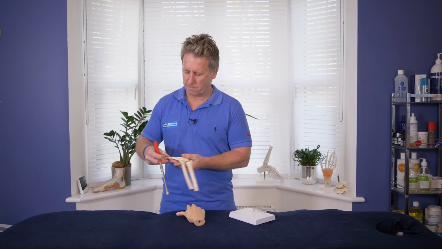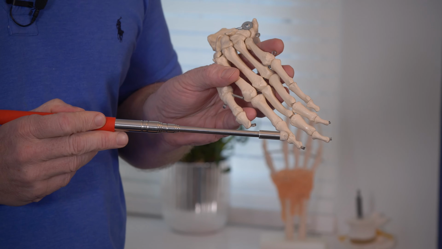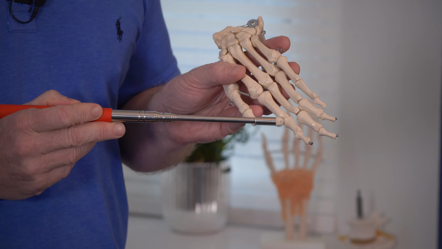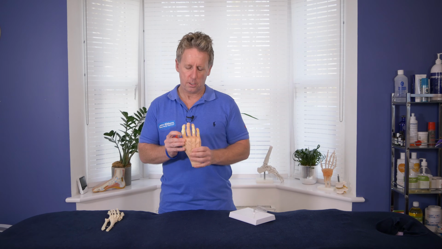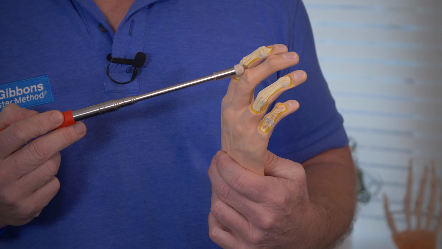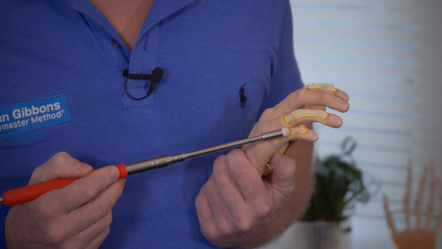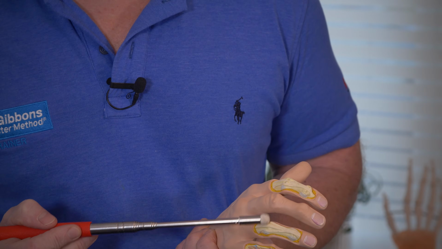And again on this one, you can see that there is a joint here, which is called the DIP, and then this one is known as the PIP along here. On this hand, you might notice there are nodules forming on the PIP and nodules forming on the DIP. And you can see where the arthritis is located on this particular skeleton.